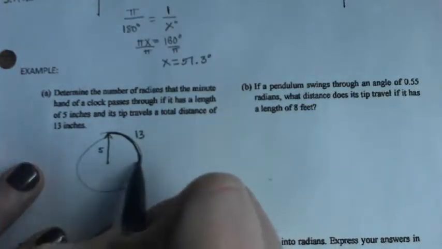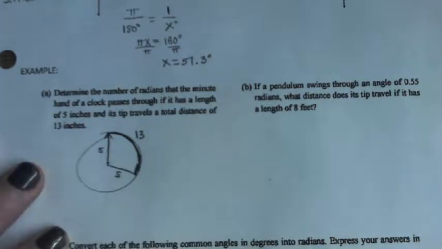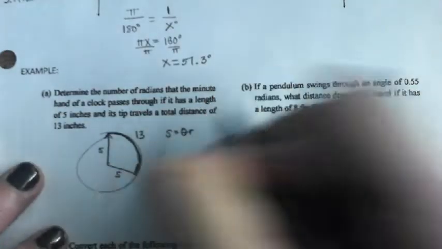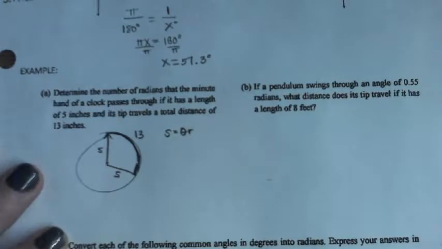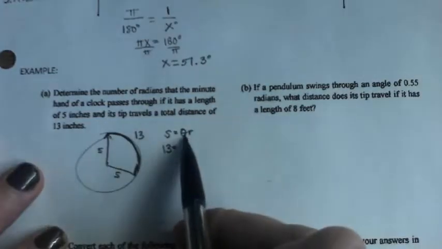And then this is obviously going to still be 5, right? The length of the minute hand. This is just your SOAR formula. So what do we plug in for S? What is our arc length? 13. What is our angle measure in radians?